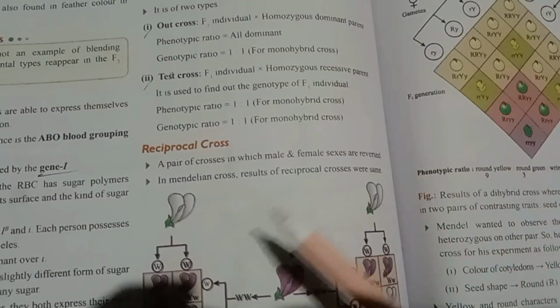In back cross we get two things. One is out cross and another one is test cross. In out cross we cross the F1 progeny with the homozygous dominant parent. In test cross we cross the F1 progeny with the homozygous recessive parent, and both the phenotypic and genotypic ratio we get is 1:1. And what is reciprocal cross?